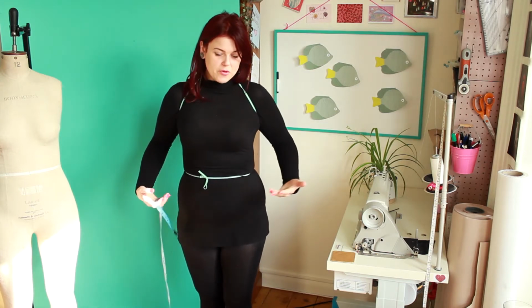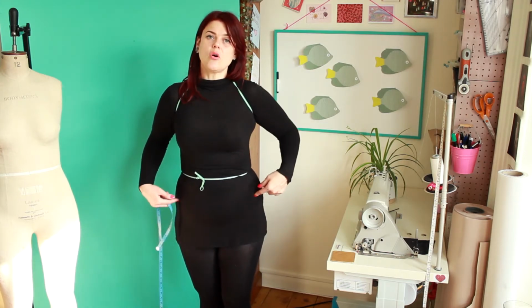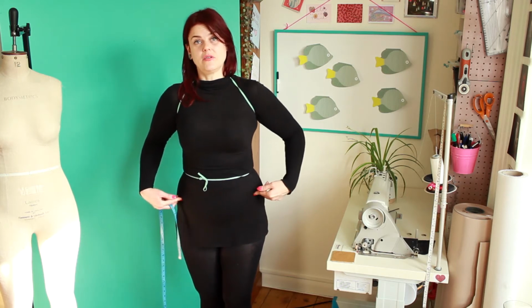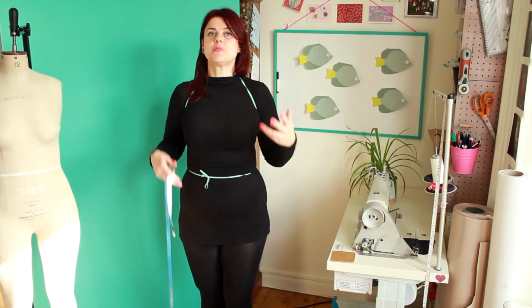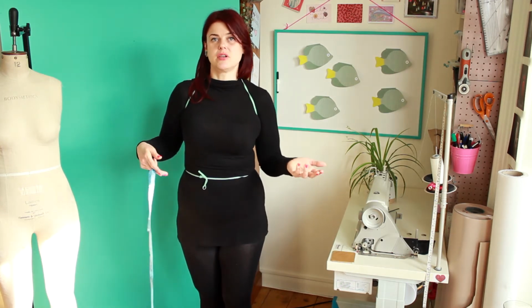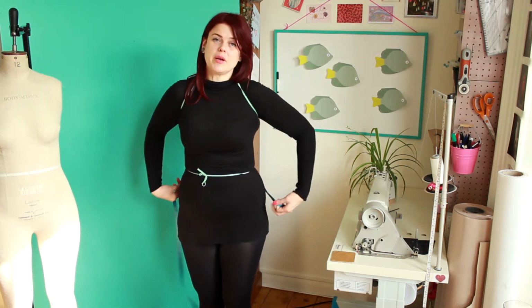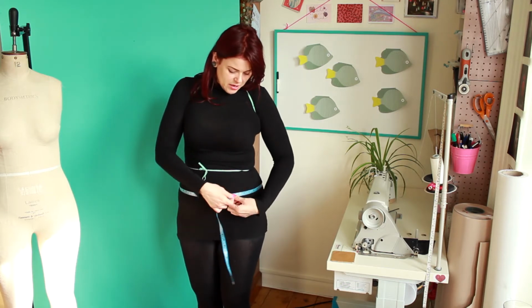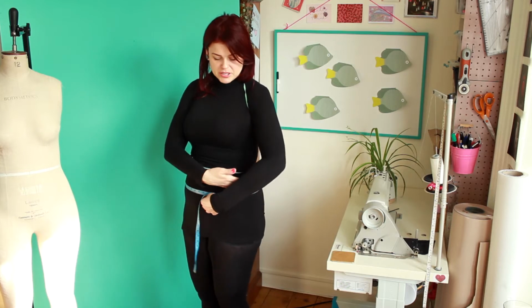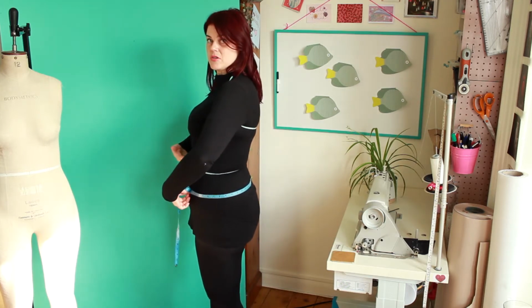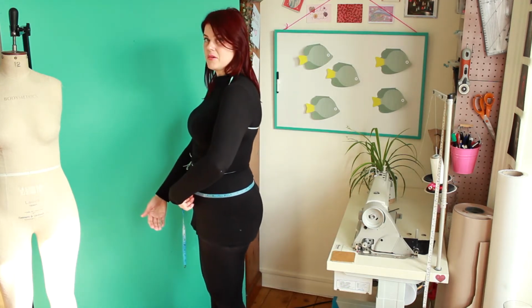And then we're going to take two hip measurements. So we want top hip and full hip. Top hip is where your hip bones are, basically. On average, it's about 10 centimetres down from the natural waist, but that can be different depending on your torso length. To measure your top hip is the same as the other two measurements, the bust and the waist, in that you want to make sure that your tape measure is parallel to the waist elastic and also parallel to the ground.